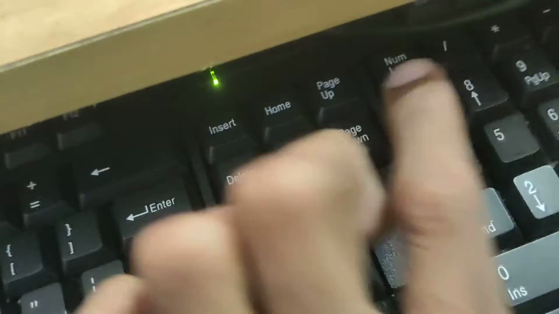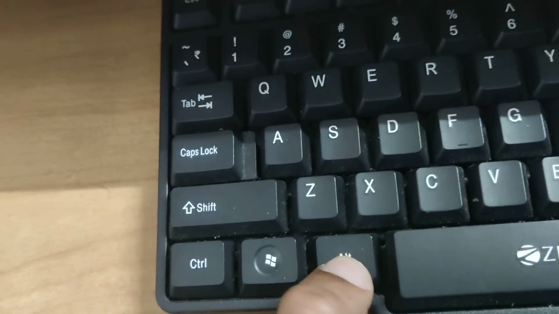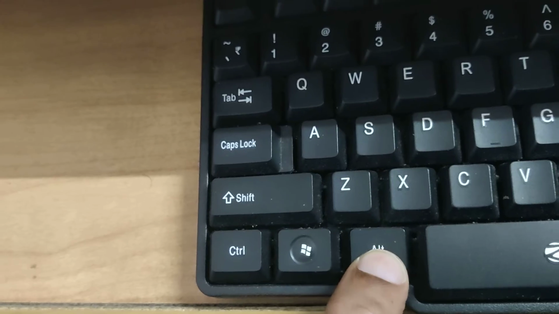I'll show you one more method. You must turn on this number lock. So suppose if your number lock is off, you must turn on the number lock. You must press and hold this alt key. Don't remove your finger from this alt key.